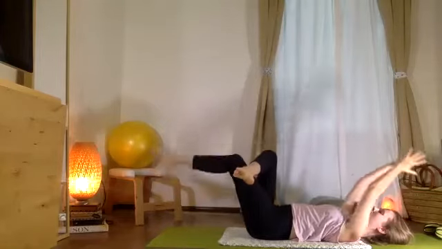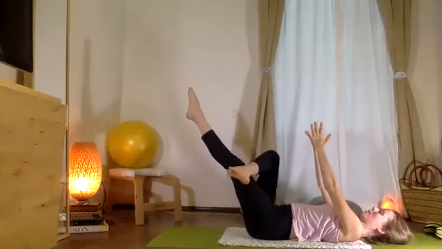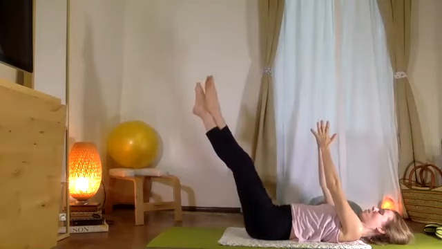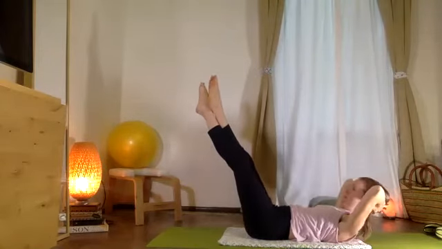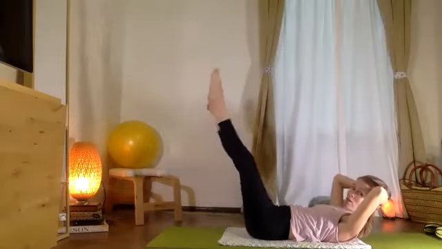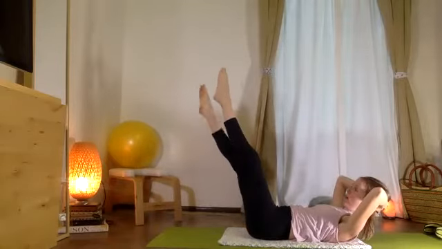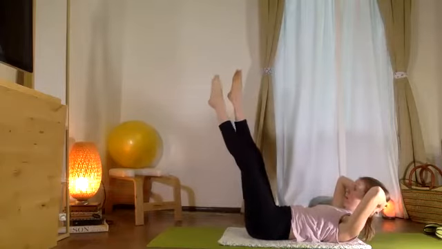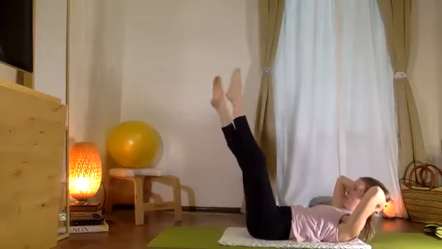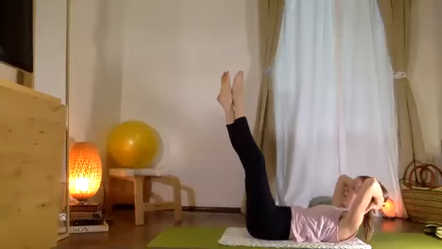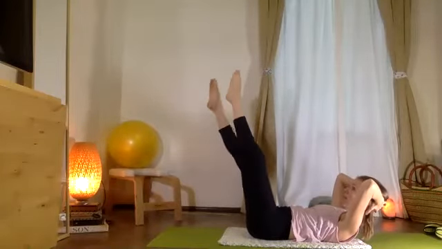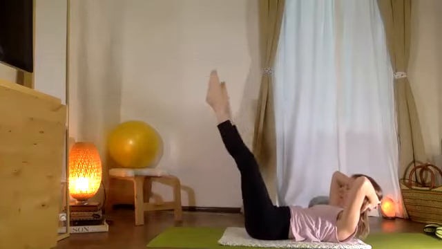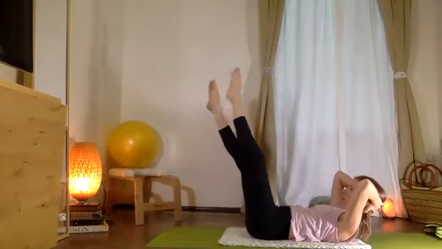Inhale, and then exhale. Now pause, slide the right leg over the left, interlace the fingers, hands behind the head. From here, you're going to lift the head and chest again, change the cross of the legs. It's a 5 and 4 and 3 and 2 and 1. Pause, lift the shoulder blades. Again, changing the cross of the legs. It's 5 and 4 and 3 and 2 and 1.